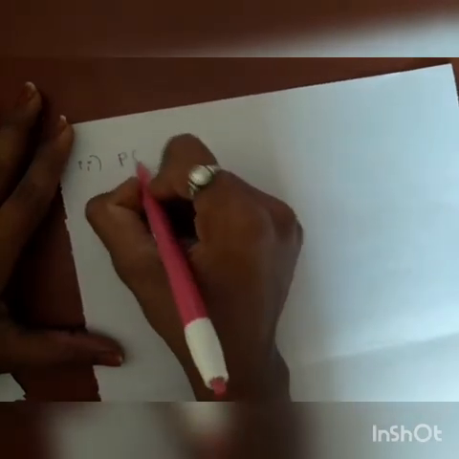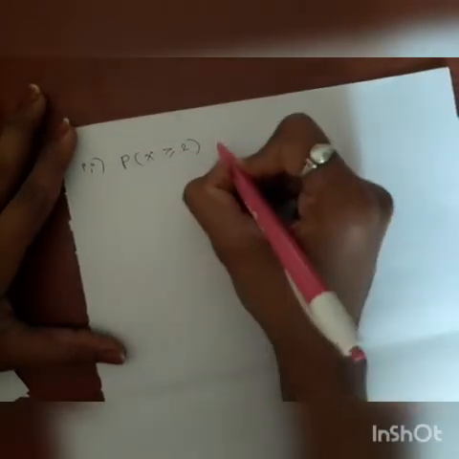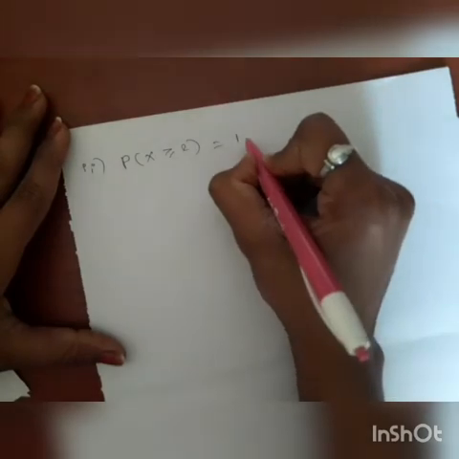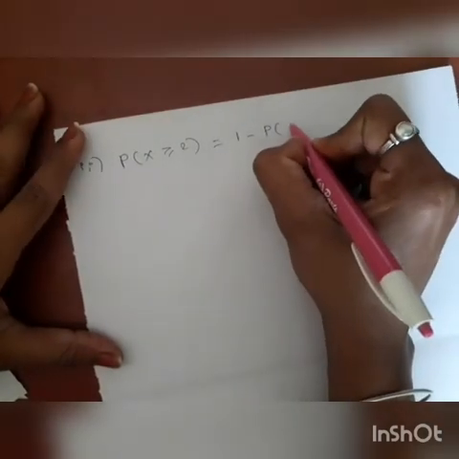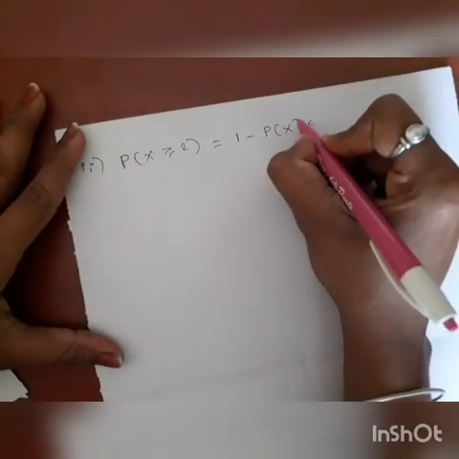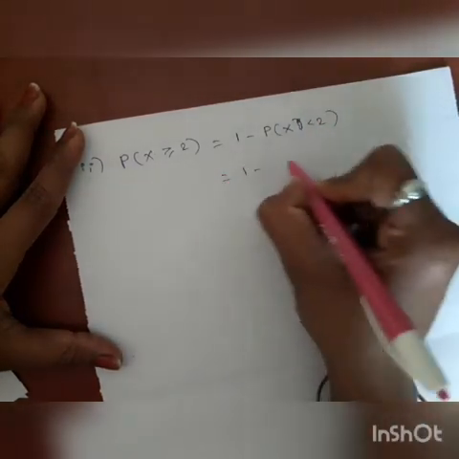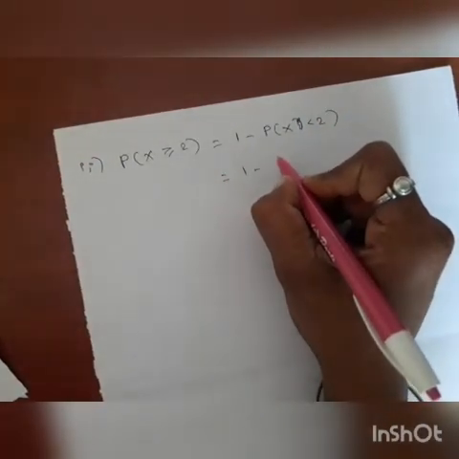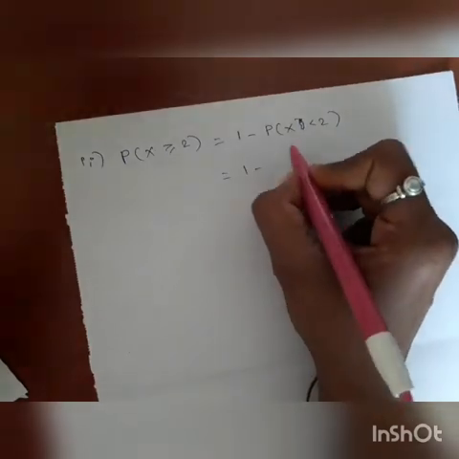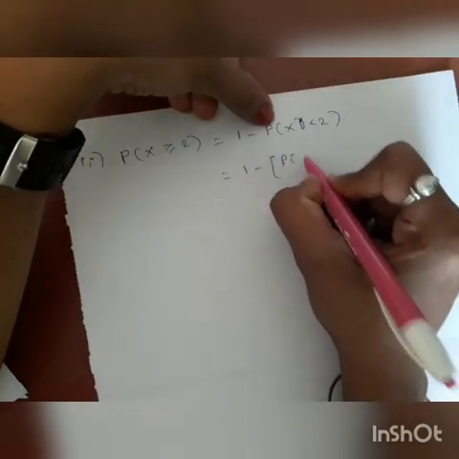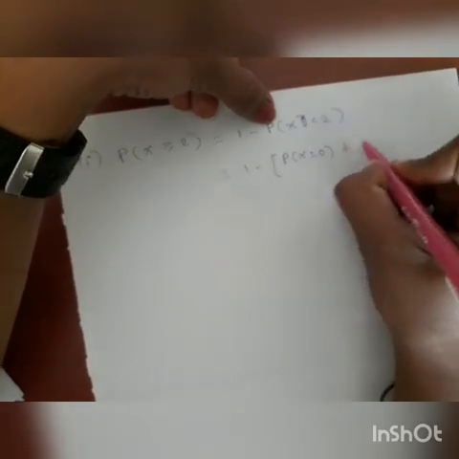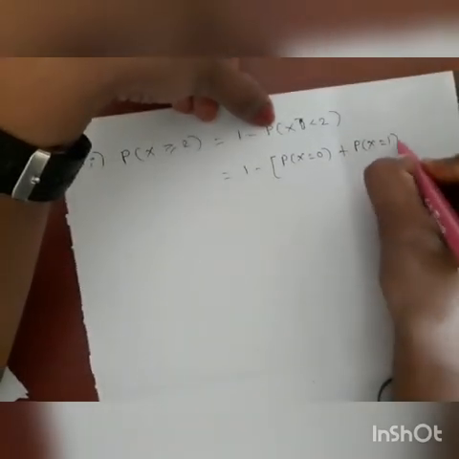Next we have to calculate the second condition, that is, P(X greater than or equal to 2), which is equal to 1 minus P(X less than 2), which is equal to 1 minus (P(X equal to 0) plus P(X equal to 1)).